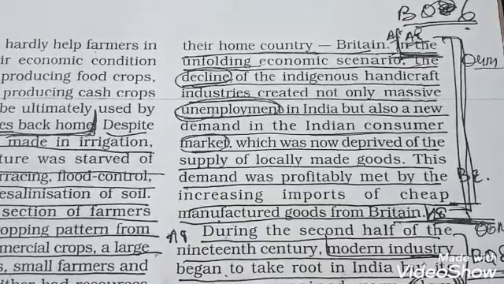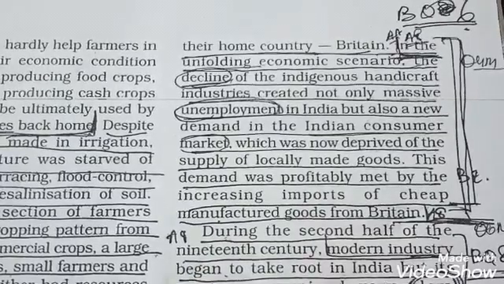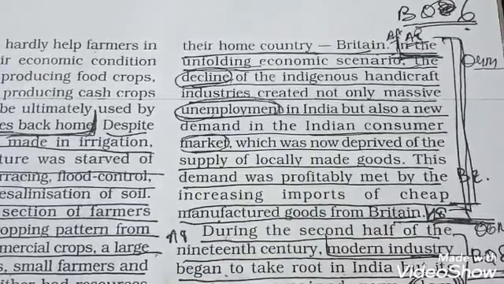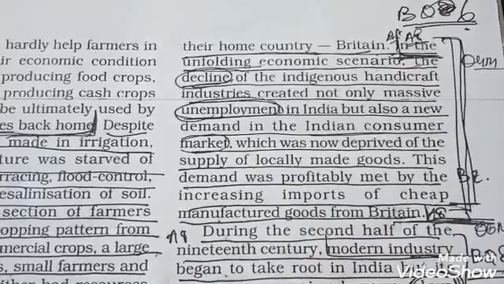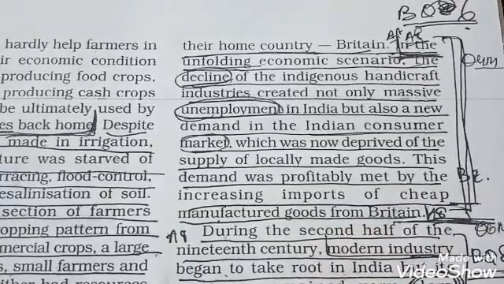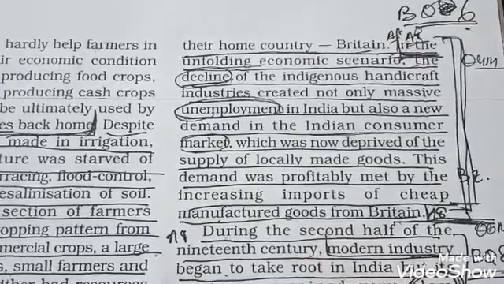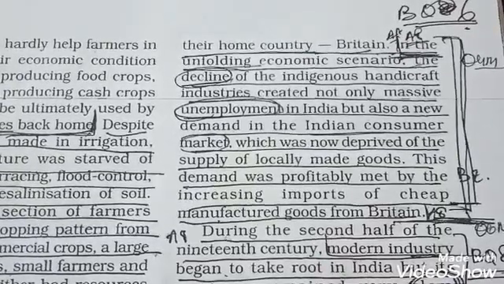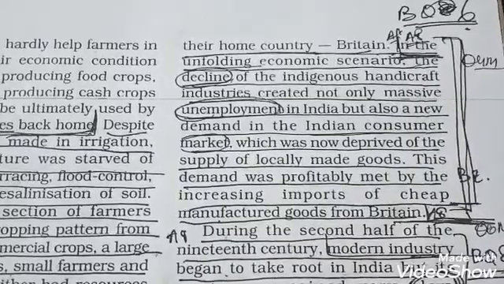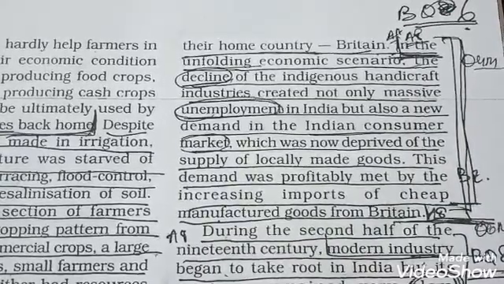The Indian consumer market was replaced by imported goods, by machine-made goods, by the cheap goods which were coming in from Britain, and the demand for the locally made goods had decreased. So their supply also reduced because they were not being produced anymore. So these were the problems that were faced because of the deindustrializing policy in India due to the Britishers.